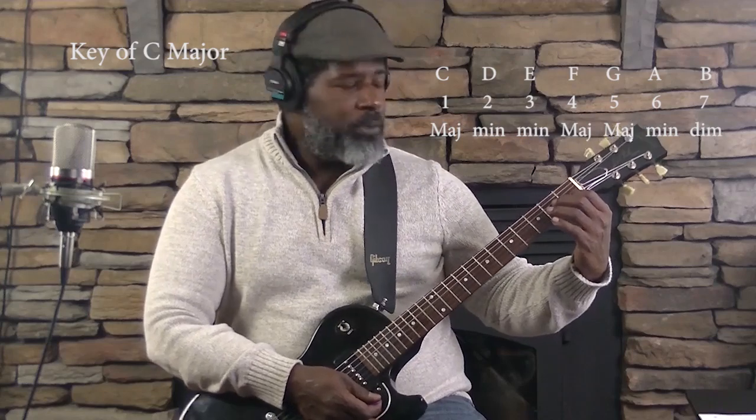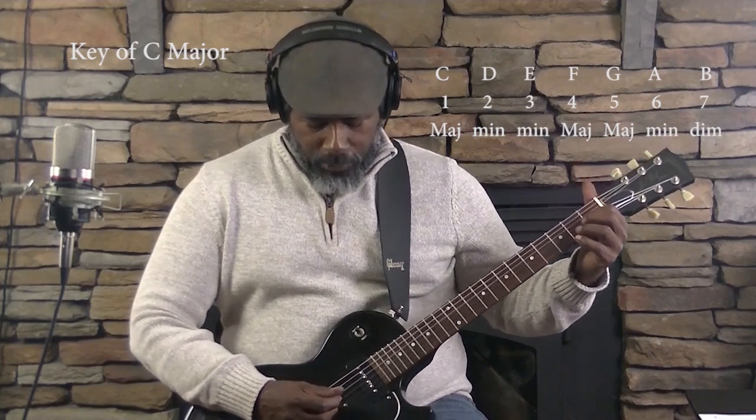If we start out in the place that I usually like to start, and that's with our root note B string C major chord, where we have the root note under our index finger at the 1st fret, and we're playing open strings on the G and the E strings, we'll have the C major chord.